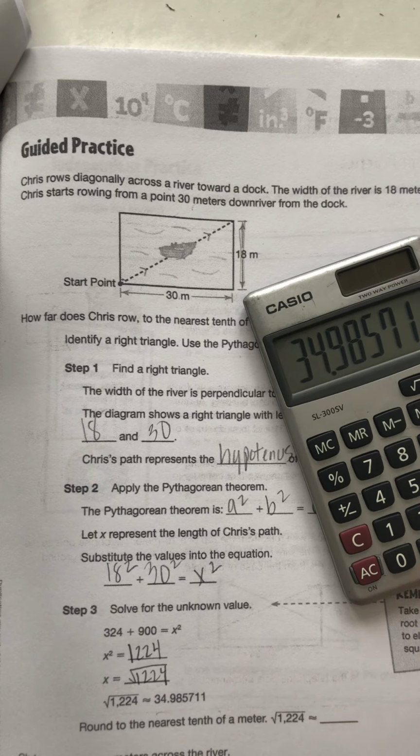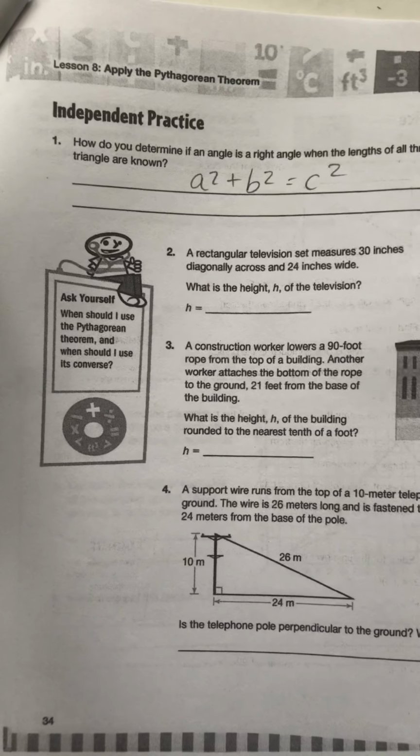All right, how do you determine if an angle is a right angle when the lengths of all 3 sides of a triangle are known? You use the Pythagorean theorem. A squared plus b squared equals c squared, the converse. So you're trying to prove it.